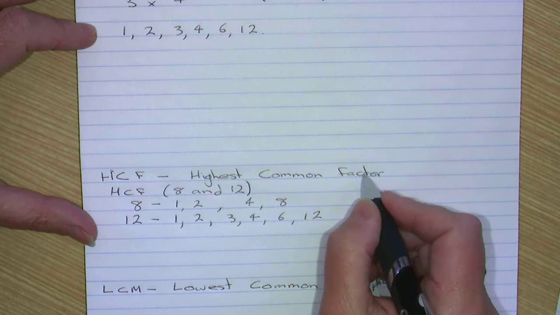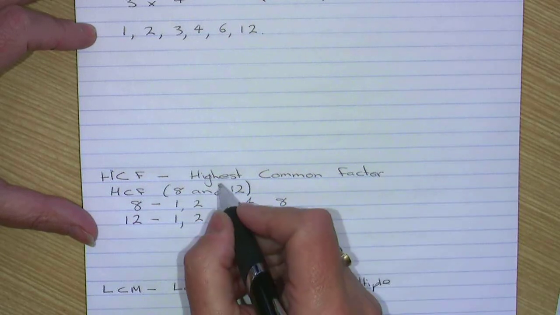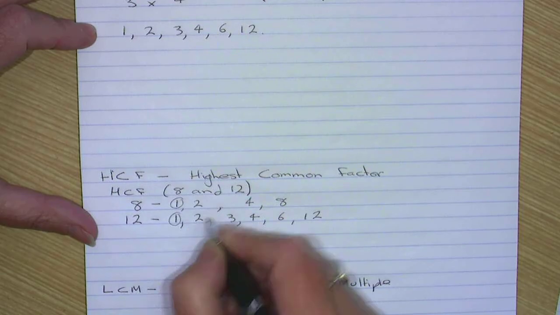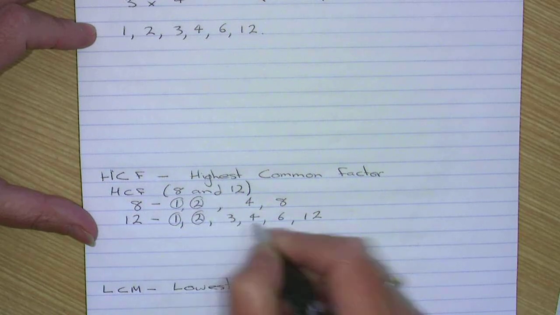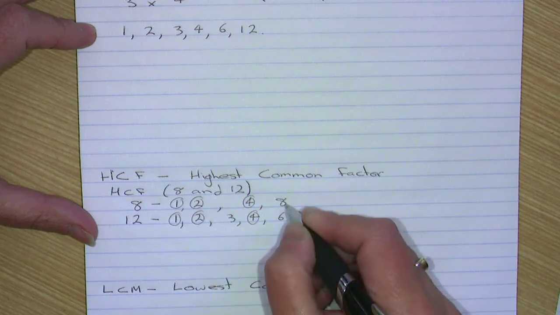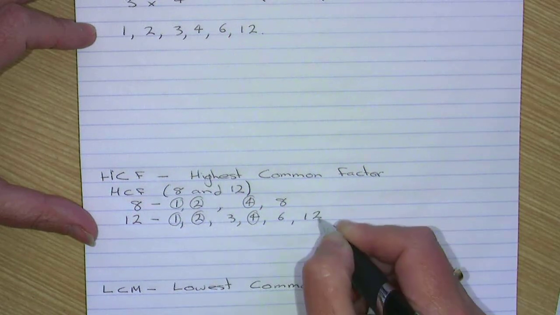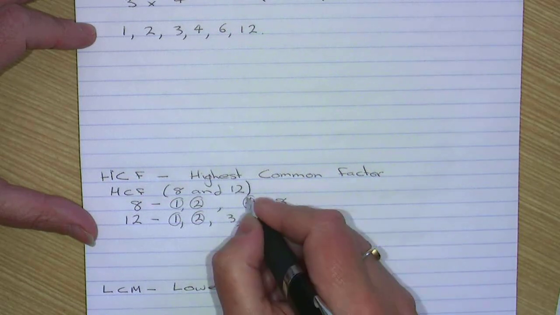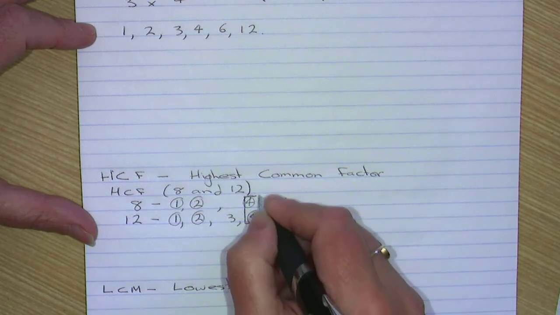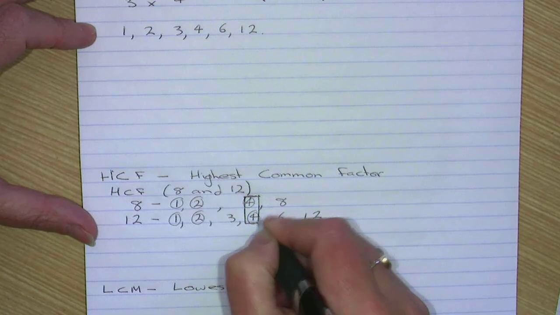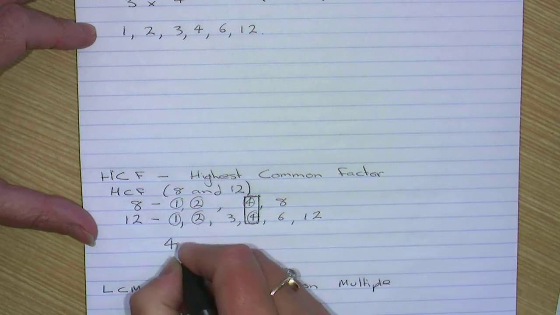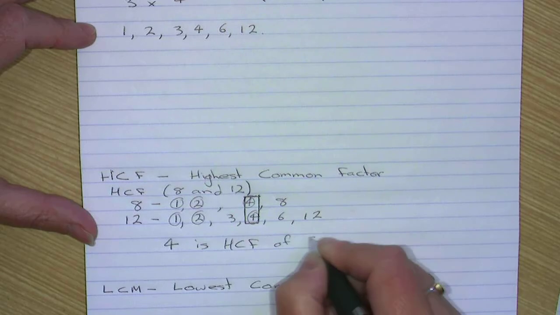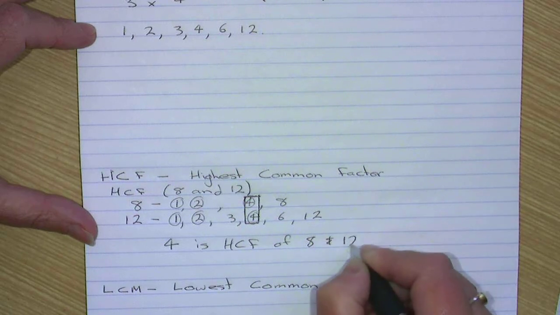So now we have the factors. What are the common factors? The common factors are 1, 2, there's no 3 that's common, 4 is common, 6 is not common, 8 is not common, and 12 is not common. So they're only common if they occur in both sets of factors. And you can see now that 4 is the highest number that is common to both. So 4 is the highest common factor of 8 and 12.